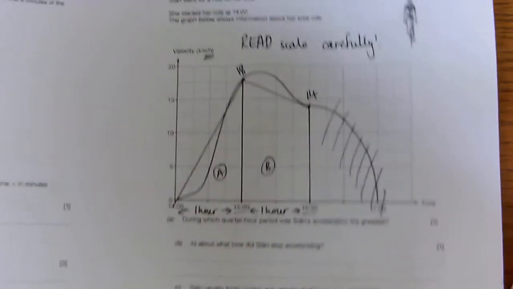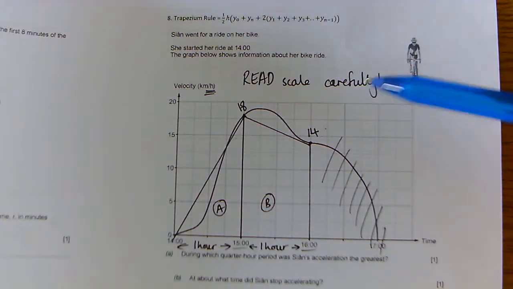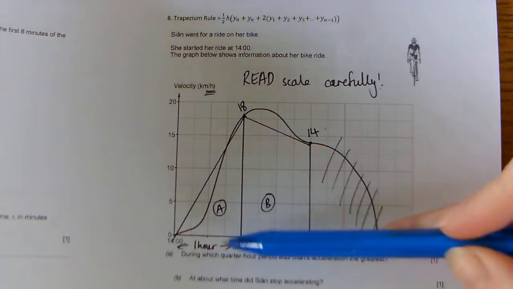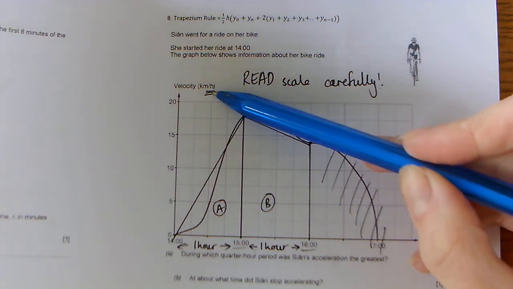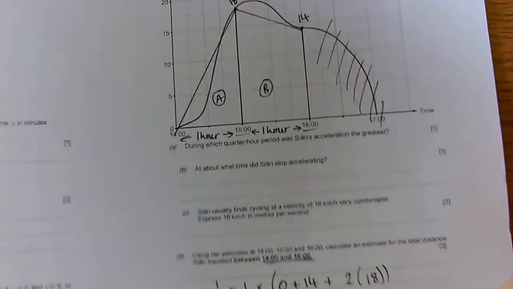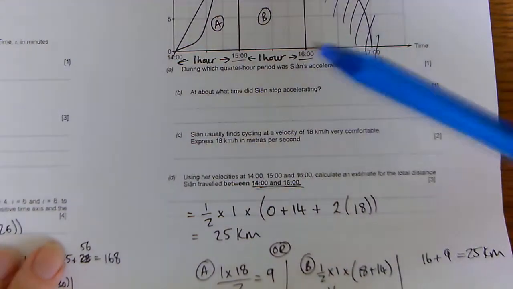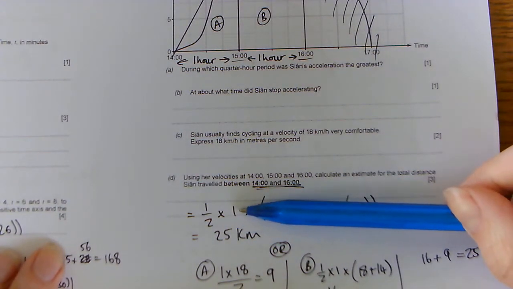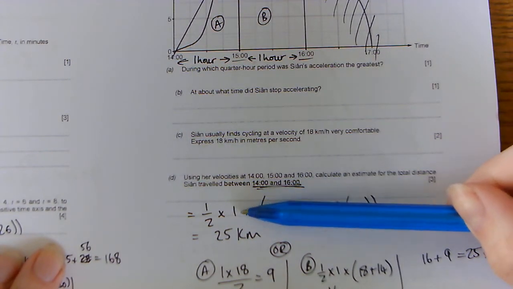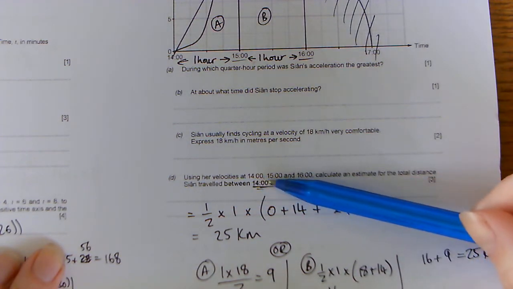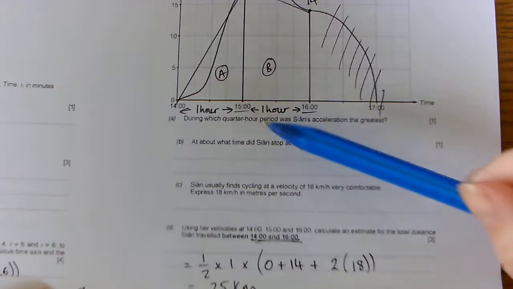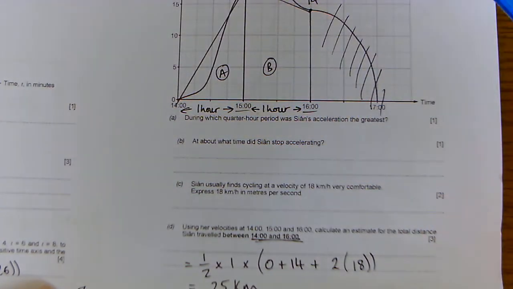Question 8. It says, I've put here, read the scale carefully. So between your points you've got 1 hour, and again this is in kilometres per hour. So when you're putting in the value for the height, that is going to be 1, not 60 minutes. It asks you to use the points 2 o'clock, 3 o'clock and 4 o'clock, so that's why I've just got the 1 between each of those.